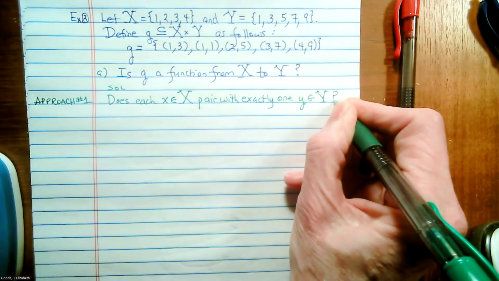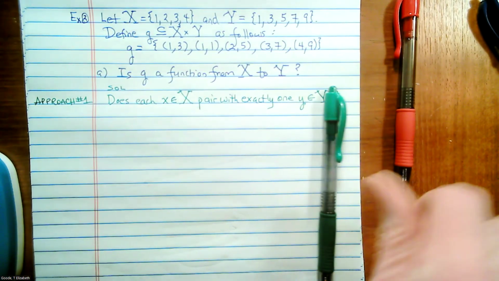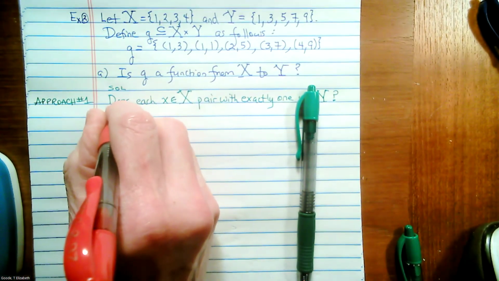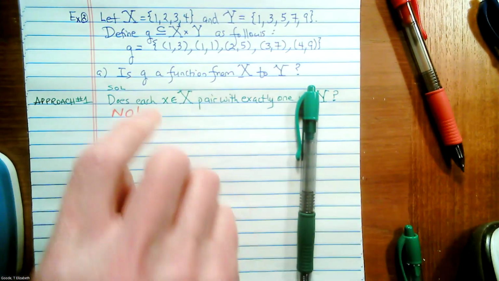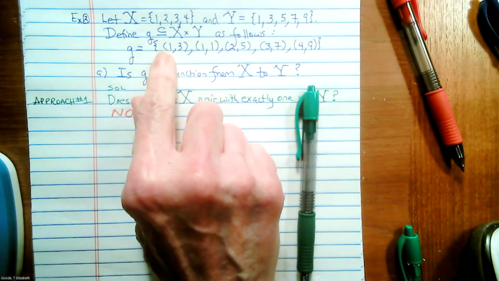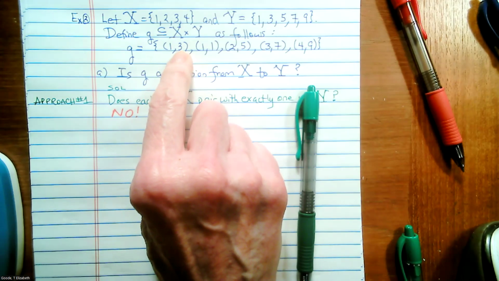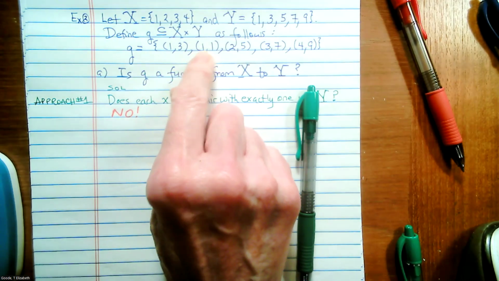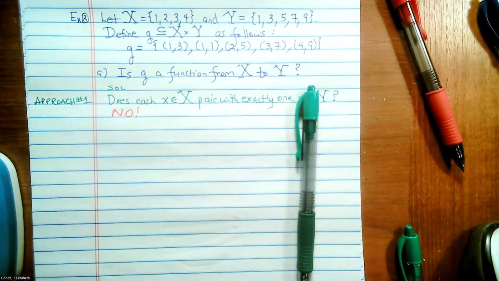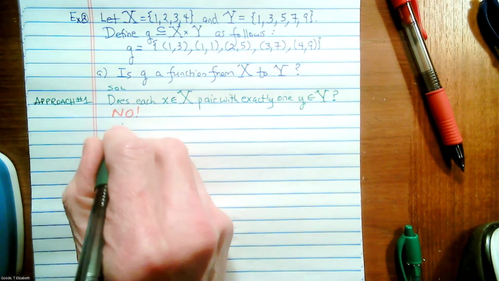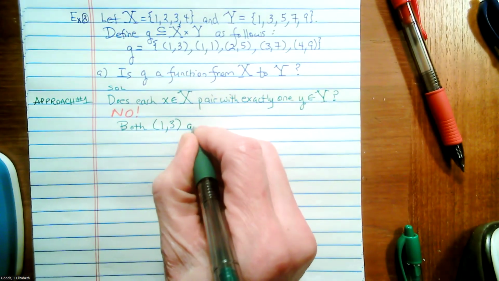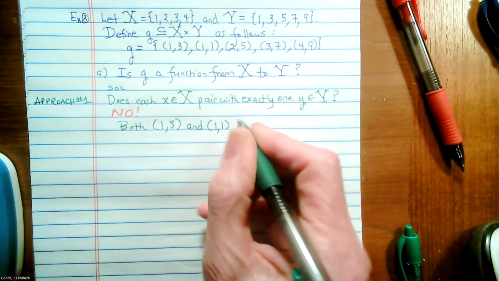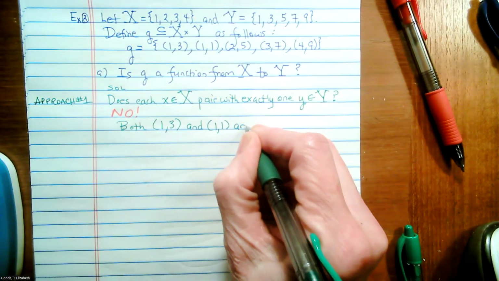Of course, that's actually the question. And of course, the answer is a resounding no, which I'm sure you have already seen. 1 is paired with 3, and then 1 is also paired with 1. So both (1, 3) and (1, 1) are in G.